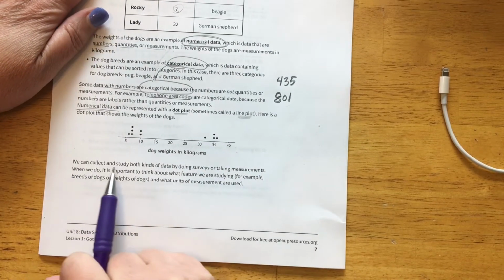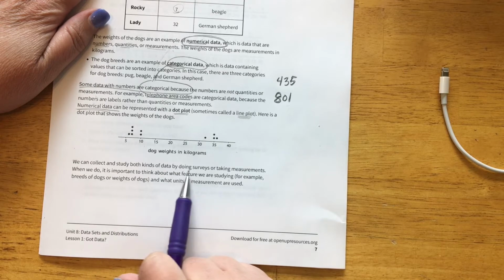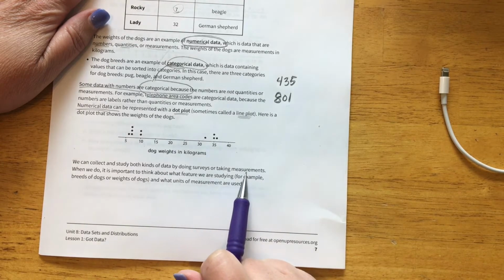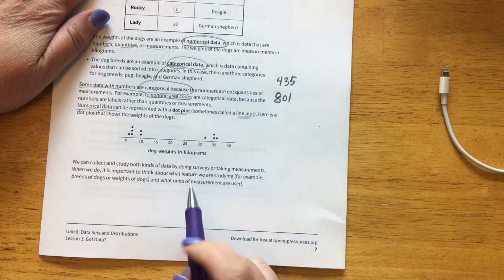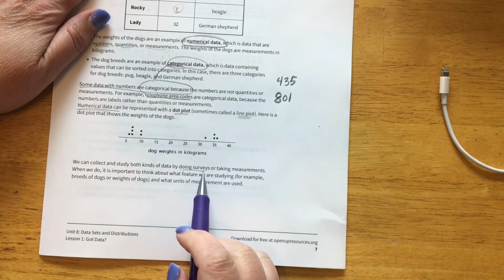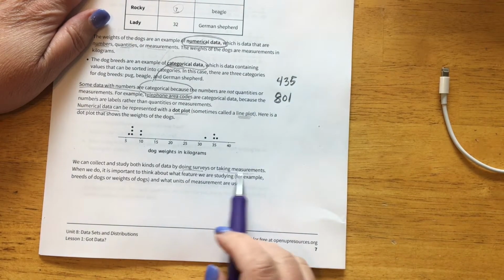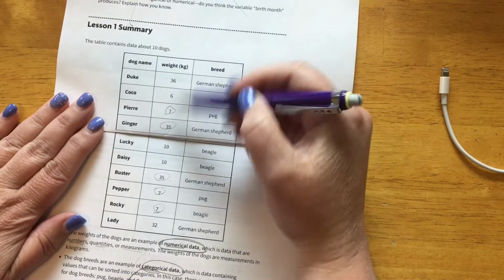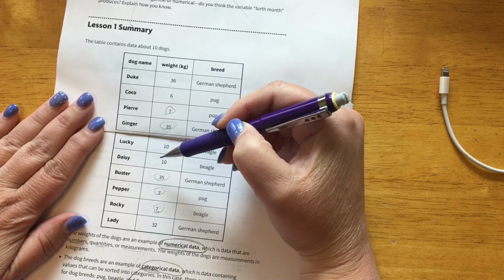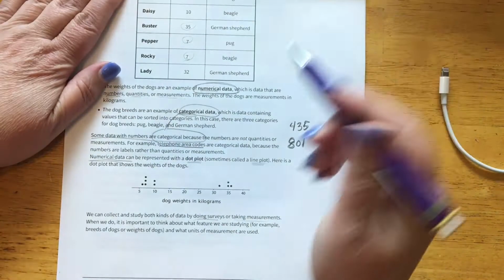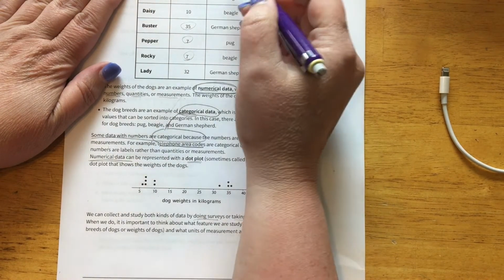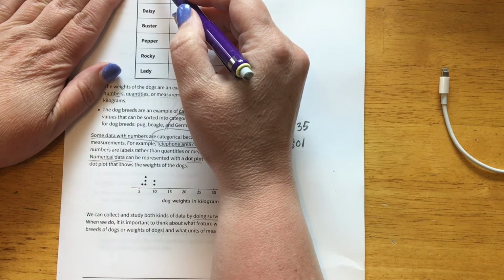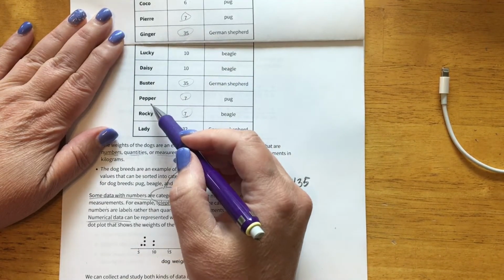We can collect and study both kinds of data by doing surveys or taking measurements. Okay, so those are the 2 ways of getting data. We can either take measurements like weighing the dogs, right? Or we can do a survey, like ask their owner, what kind of a dog is Pierre? What kind of a dog is Pepper?